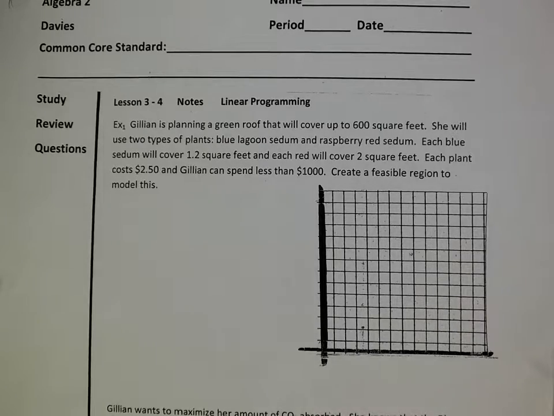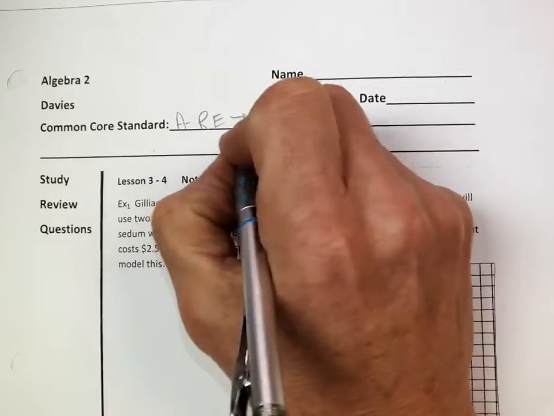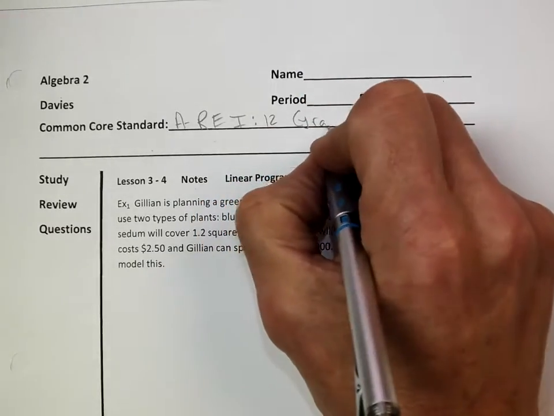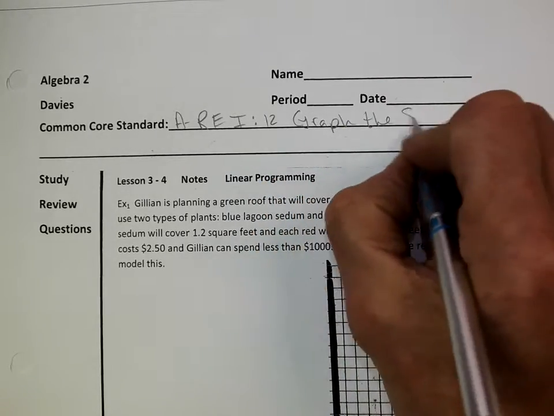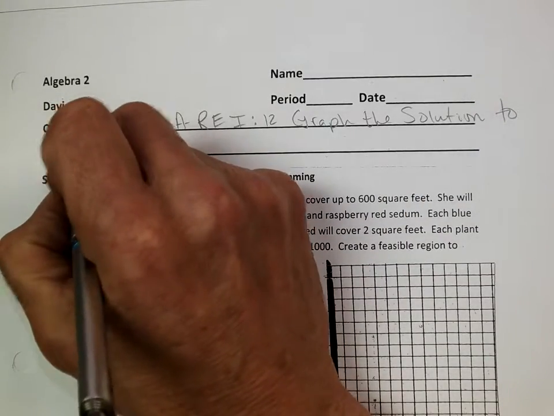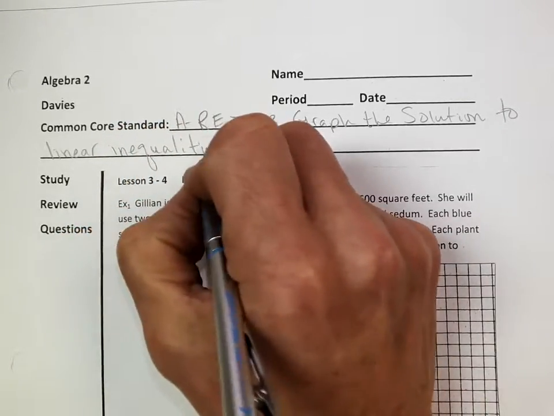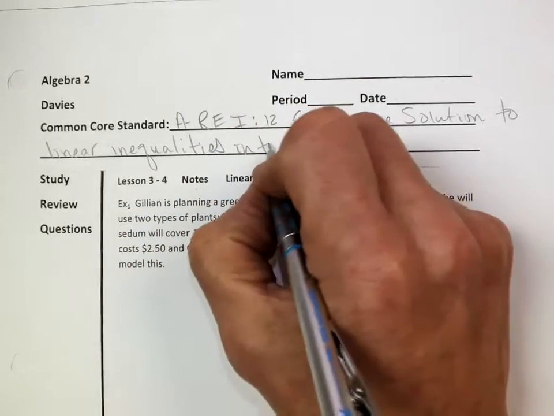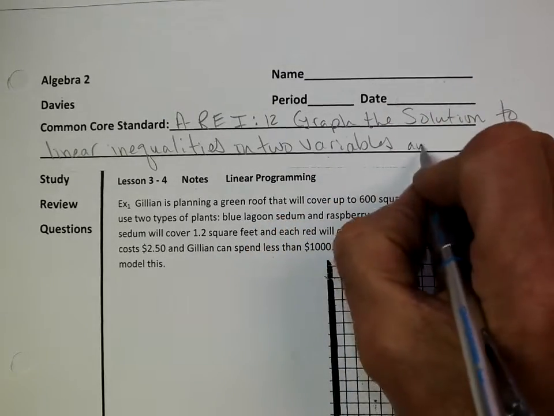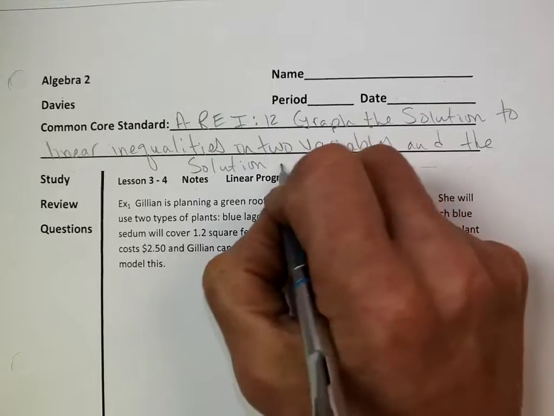So first of all, Common Core, let's put it back up there. Common Core for today is A for algebra, RE, reasoning with inequalities for I, and it's number 12 out of the list, and it says graph the solution to linear inequalities in two variables and the solution of two half planes.